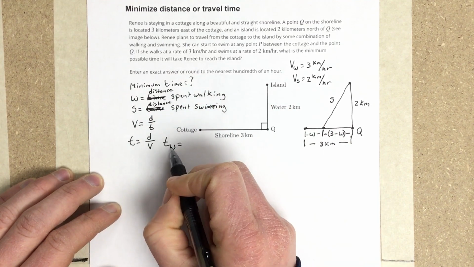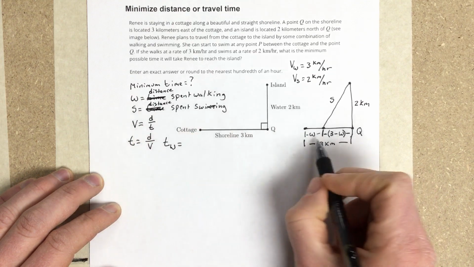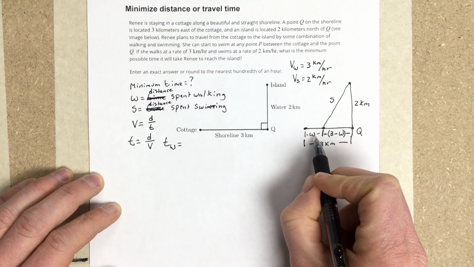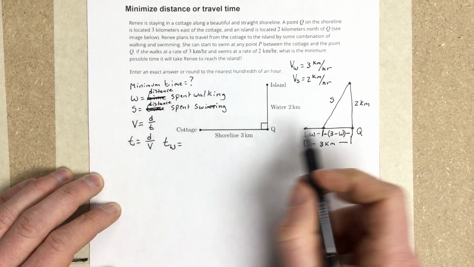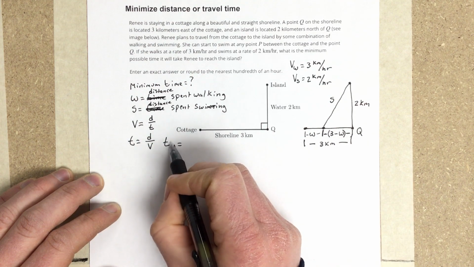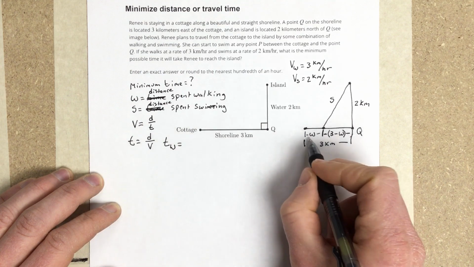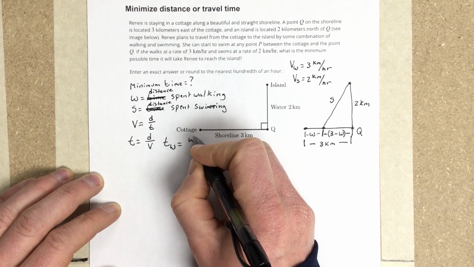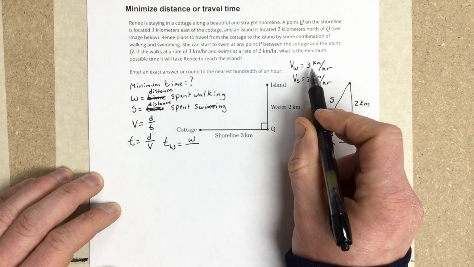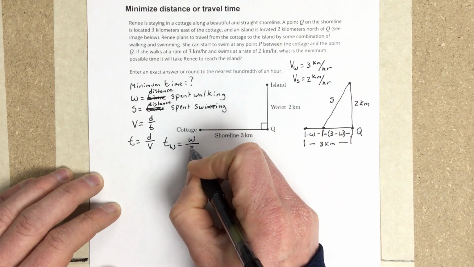I kept representing that as distance, but I wrote time there. That was a mistake. So anyway, the time spent walking is going to be our distance, which is W, divided by the velocity, which is 3 kilometers per hour. So we're going to say W over 3.